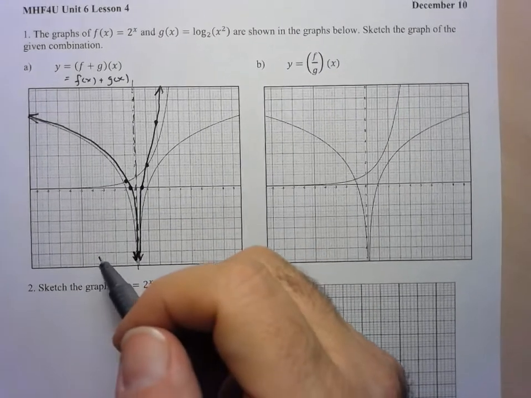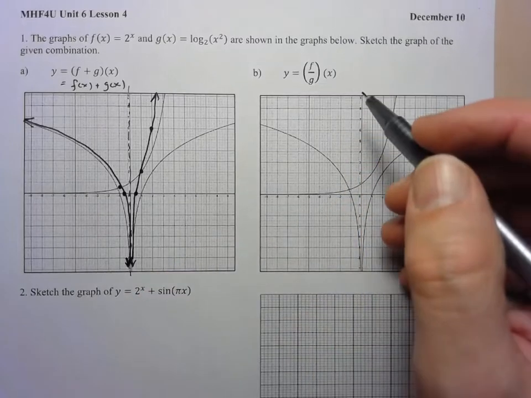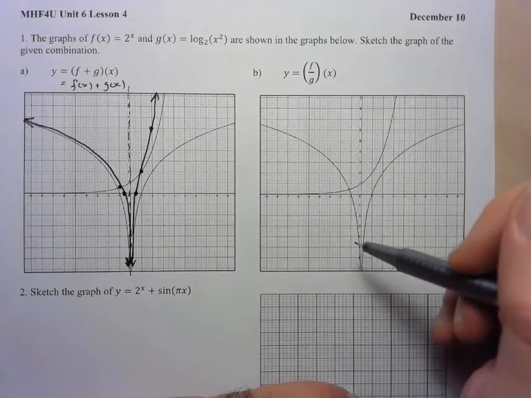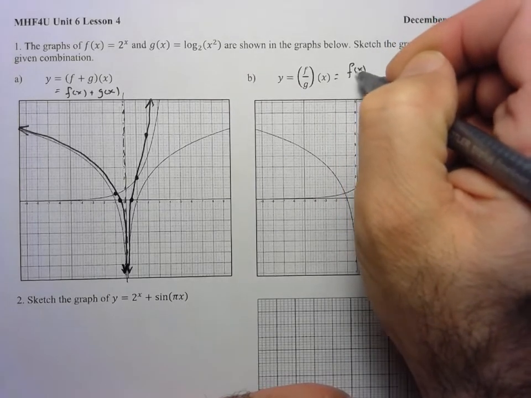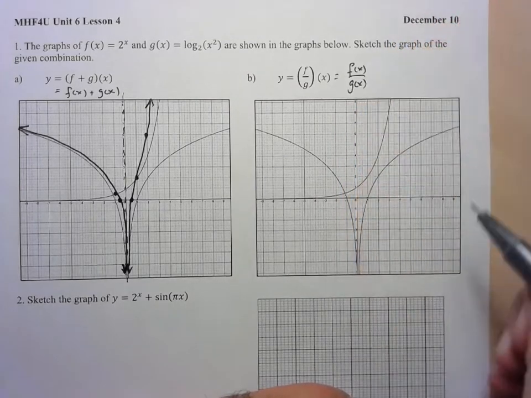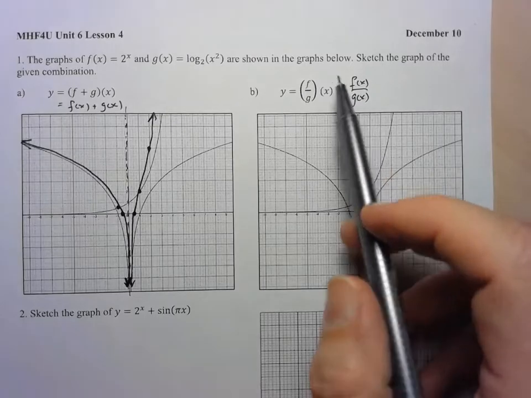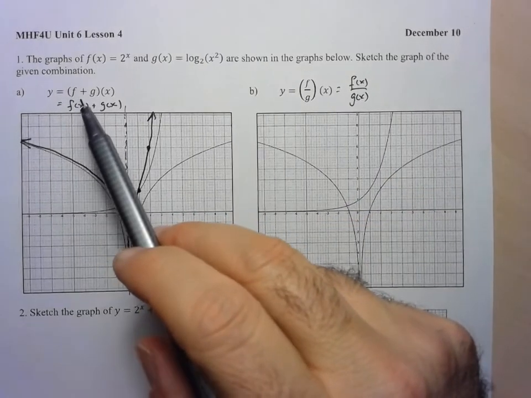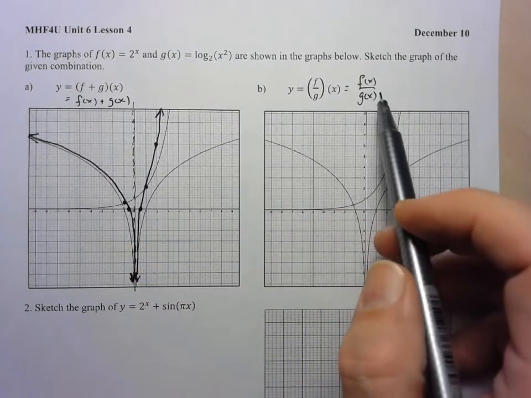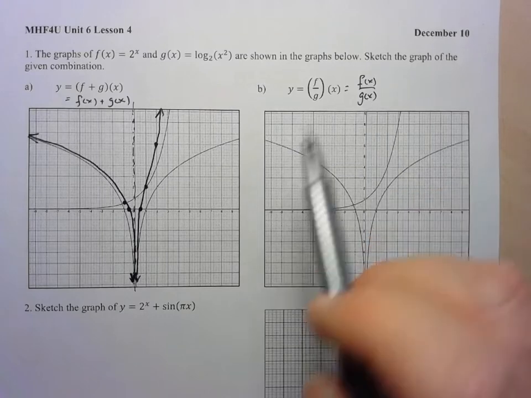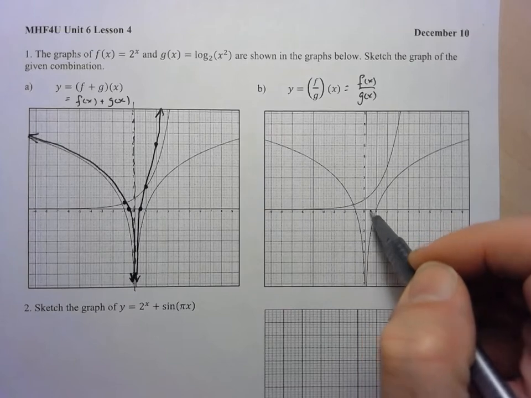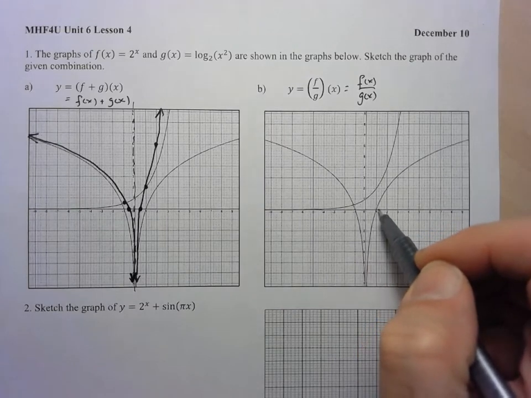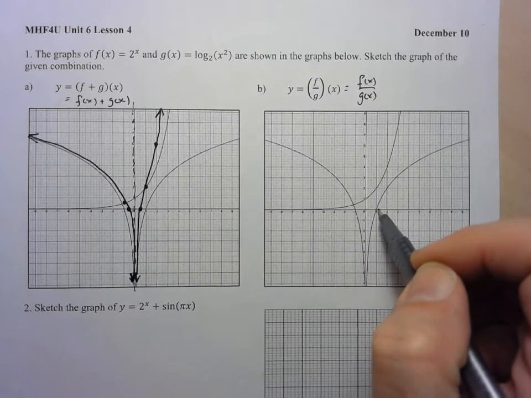Okay, so let's now move on to f divided by g and see what happens there. So now I'm dividing these two. So this is defined as f at x over g at x. The domain will be very similar to this one here, except I might have some other restrictions because I also have to restrict anywhere where g of x is equal to 0. So I know that I've got issues at 1 and negative 1. So I'm going to have to also determine what's going to happen at those discontinuities.